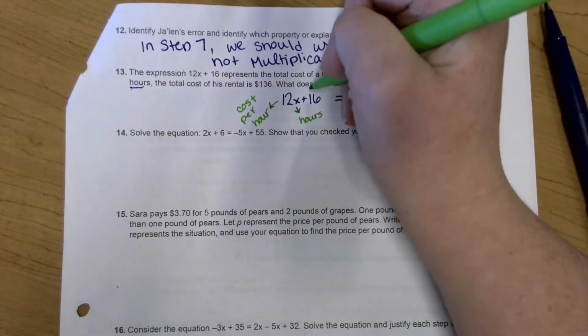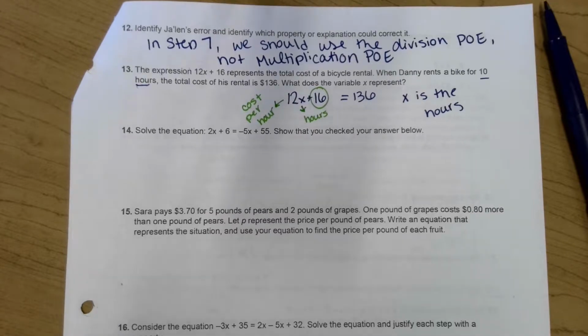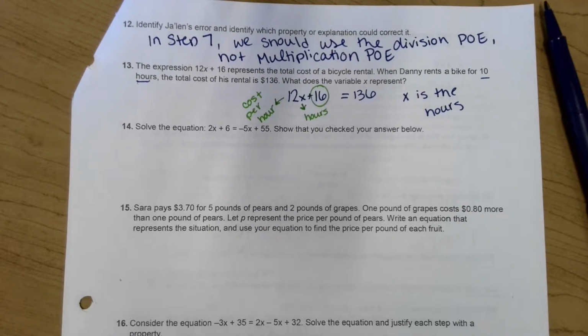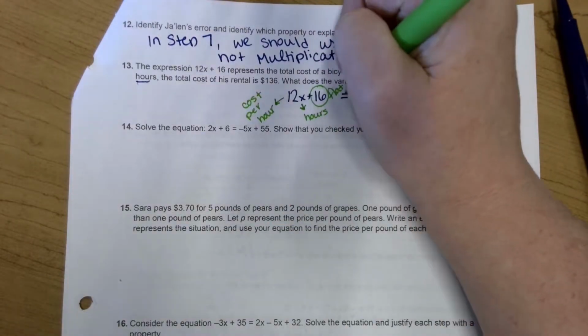And then I have this extra 16. So what could that 16 be? If you think about it, a couple of companies will charge you a flat fee, like in case you decide to rent it and then 10 minutes later change your mind. They don't lose out on any money. So they charge a flat fee. So this would probably be some sort of flat fee.